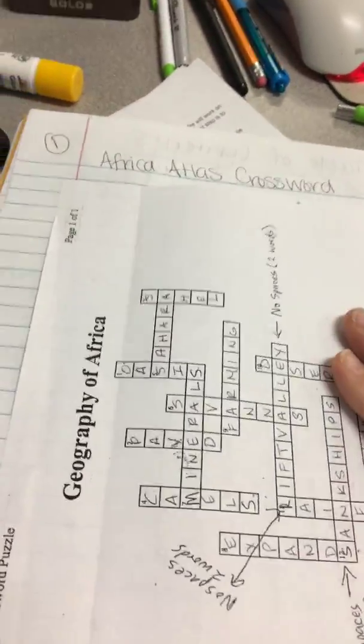The Africa Atlas crossword should be completed. It should have a grade on it. You had the crossword on the back. On the front, if I were to visit Africa, where would you go? And 3 reasons why.